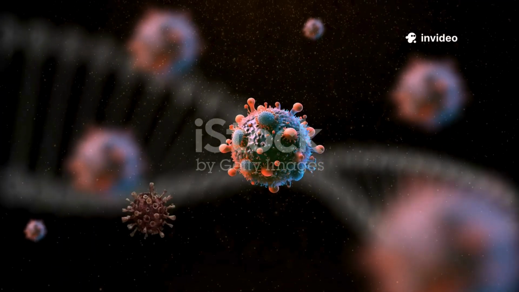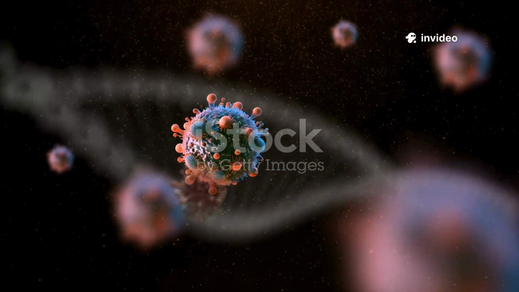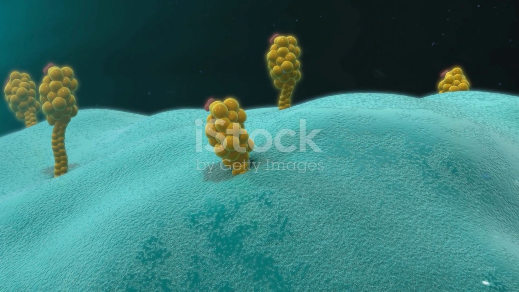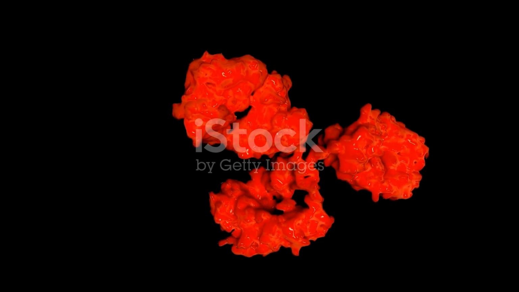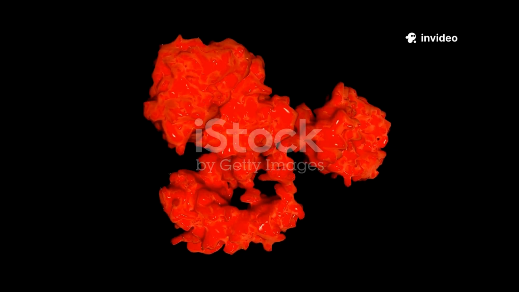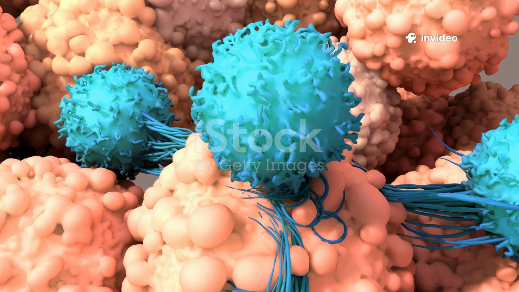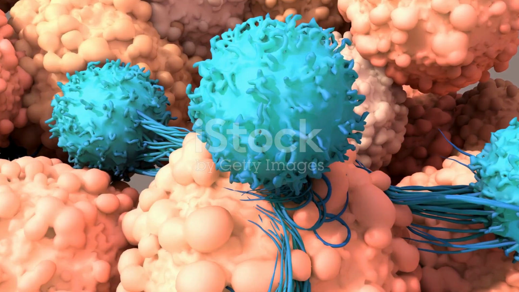CD4 plus T cells or helper T cells recognize antigens presented on MHC class II molecules, which are typically found on professional APCs and present exogenous antigens from bacteria and parasites. CD8 plus T cells or cytotoxic T cells recognize antigens presented on MHC class I molecules, which are found on almost all nucleated cells and present endogenous antigens from viruses and cancerous cells.